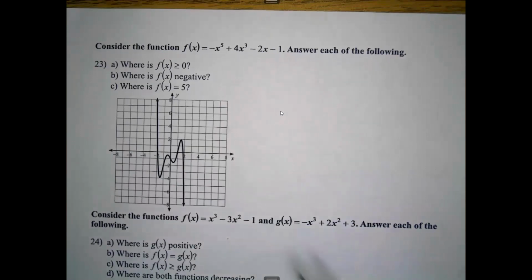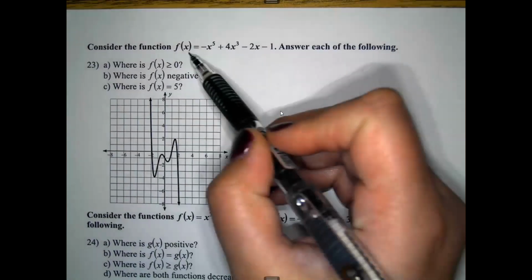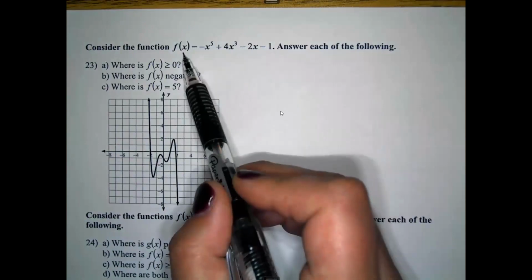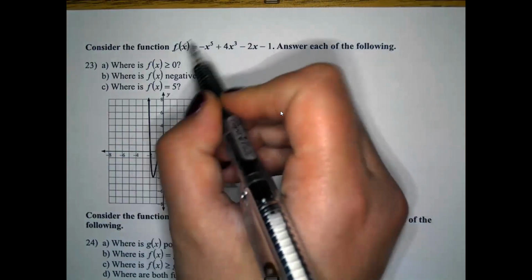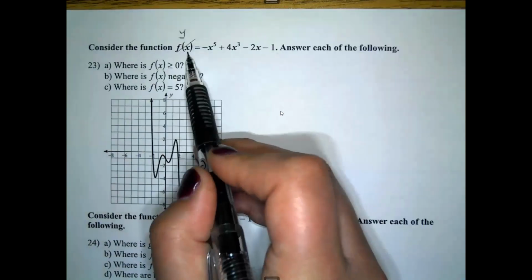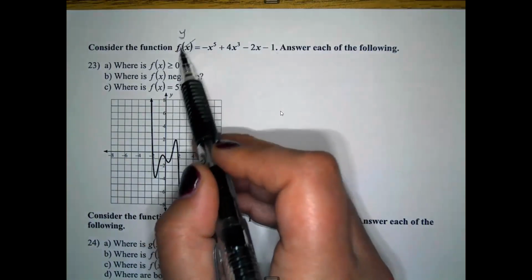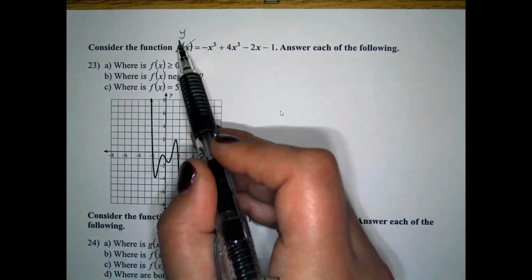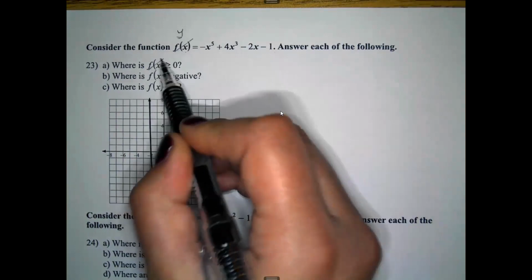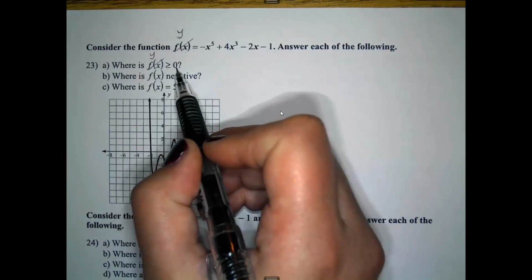All right. So in 23, they're asking you a lot of things about f of x. So up here, they tell you f of x equals this equation. And f of x is just a really fancy way of saying y. It's just function notation. It says the function in terms of x. So it's just saying if you plug in these x values, or if you're writing something in terms of x, that's what your output is. That's what your y is. So let's go ahead and cross out f of x and put y. And so they're really talking about y here. Where is y greater than or equal to 0?